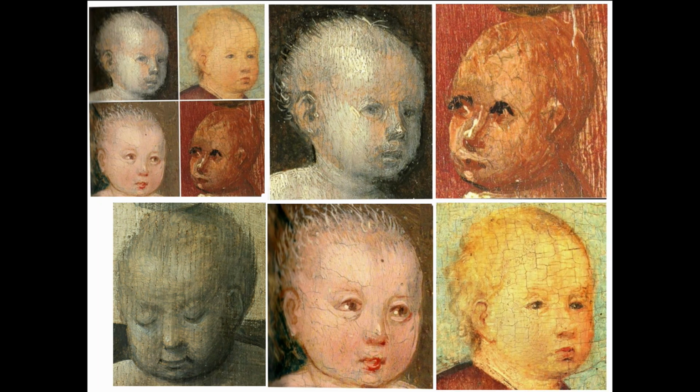And this detail from the Rotterdam St. Christopher. I think it's easy to see that the three heads on the bottom line form again one line in detailed versions, while the other, the upper line, is a little bit rough in painting.